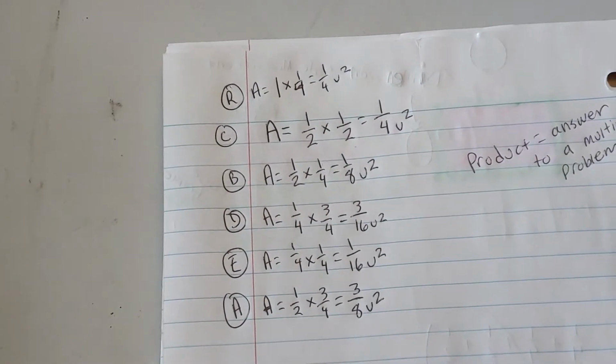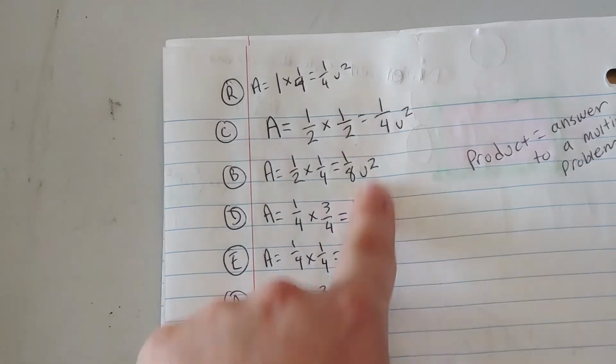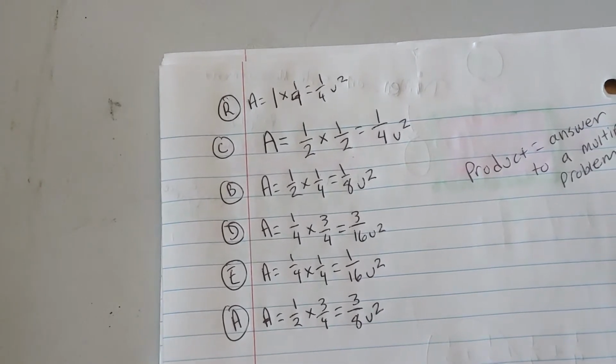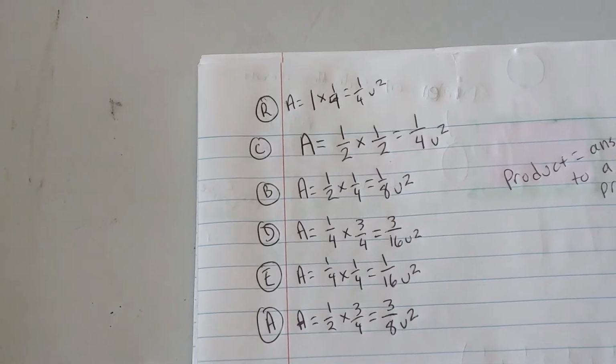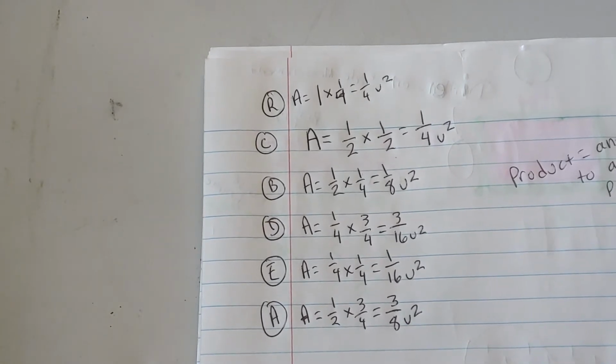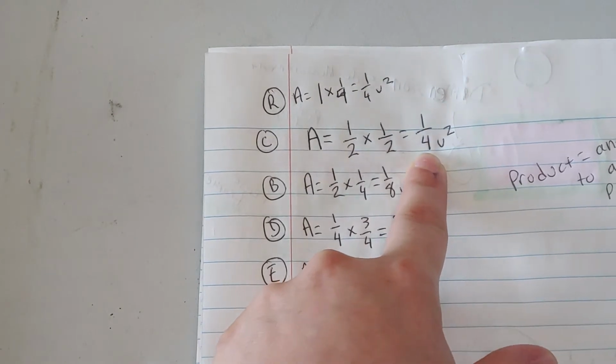And I asked you to take a look at these equations and to see if you noticed anything about the products and something about fraction versus fraction. Today, I want you to look at these same equations, but I want you to take a look at the problem versus the answer.